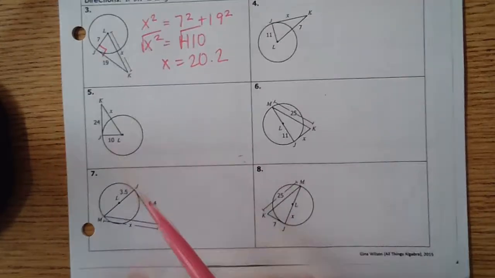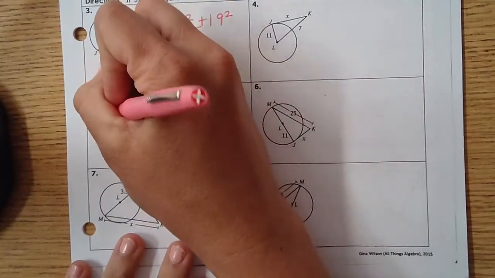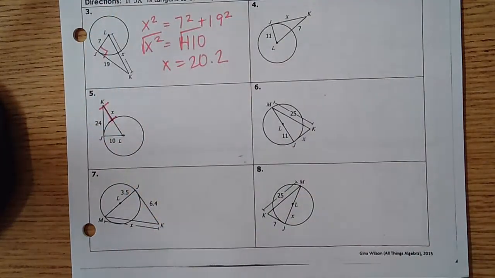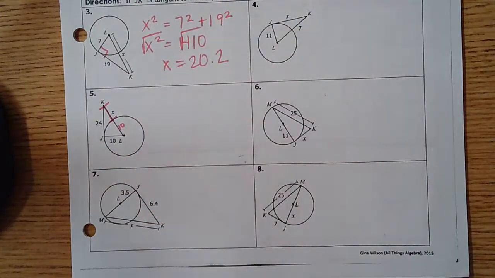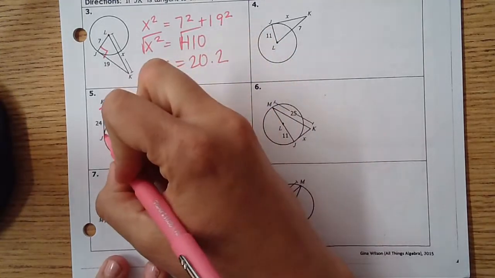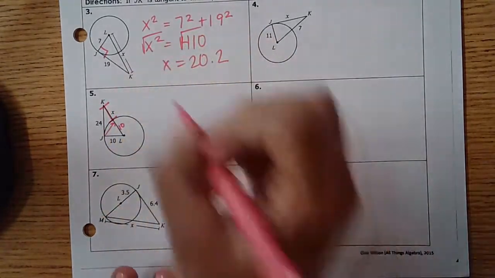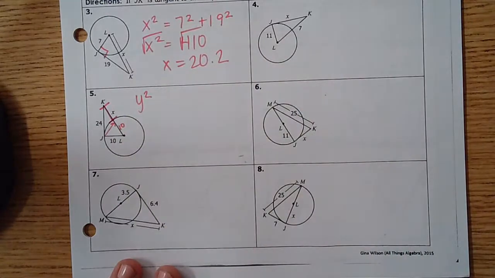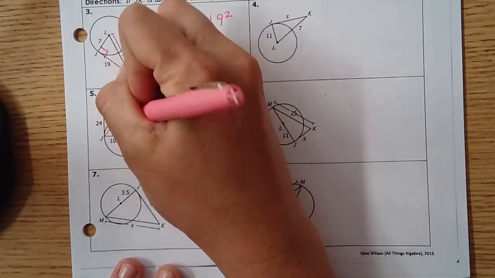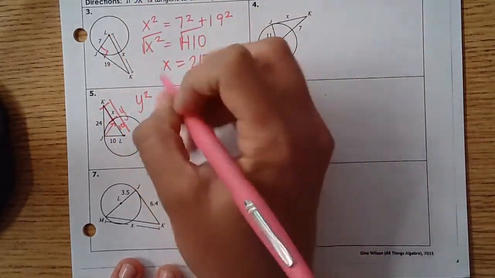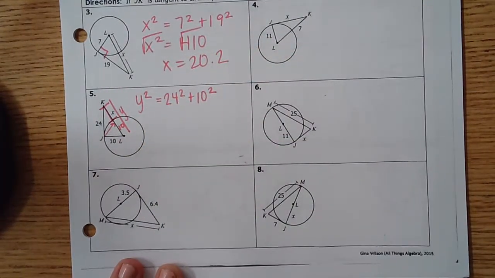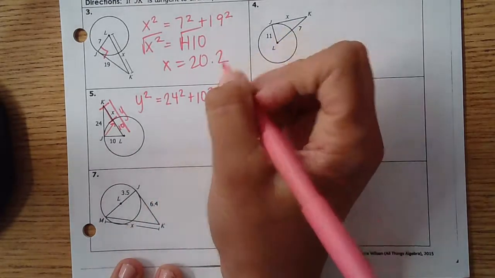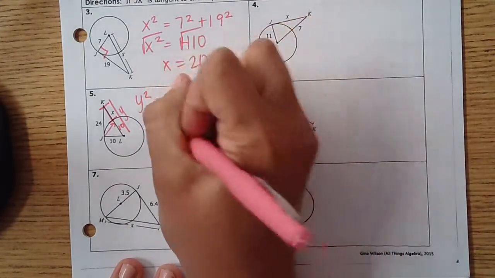All right, now let me think. So let's take a look at a problem like this. They want us to find x, which goes from here to here. Well, I know that from here to here is 10. What I can do is solve for the entire hypotenuse. I'm going to call this entire hypotenuse KLY. Y squared is equal to 24 squared plus 10 squared. 24 squared plus 10 squared gives me 676.